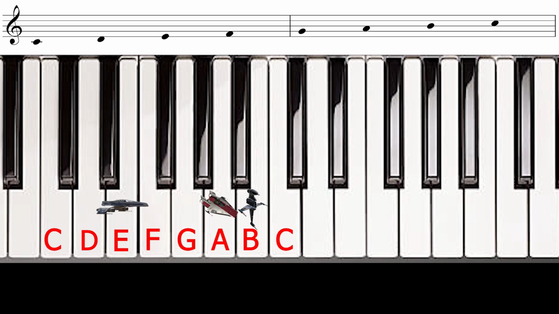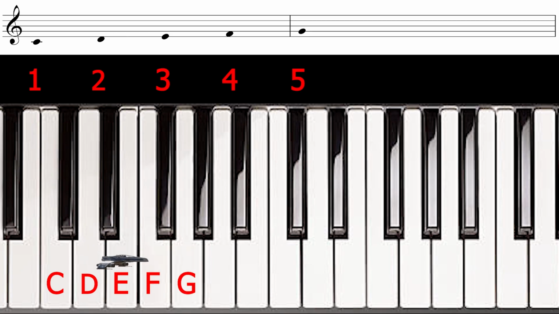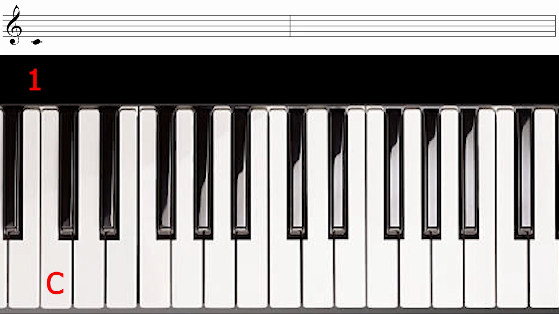So, in order to talk about these functions based on a note's location in a scale, we number the notes in a scale beginning with 1 and counting through all of the notes until we reach the 7th note. And once we begin repeating letters, we also begin repeating numbers. Therefore, if we think back to our C major scale, every C would get the number 1.